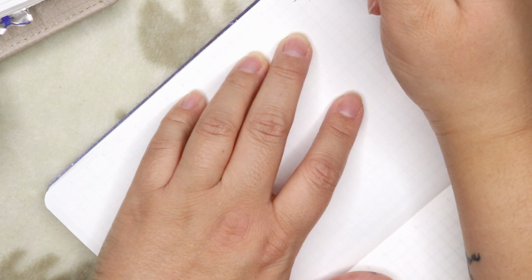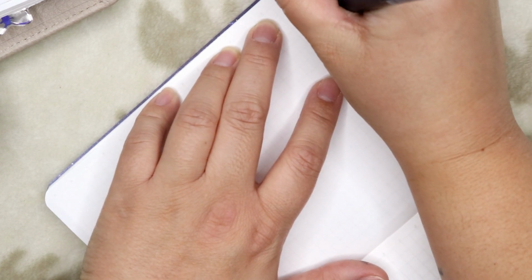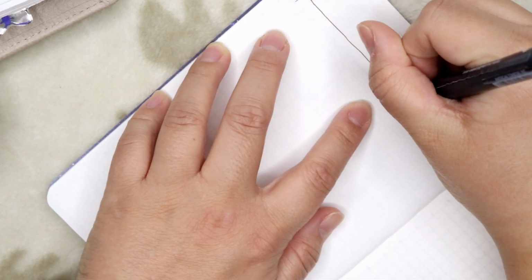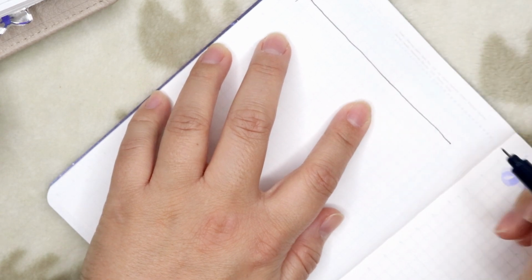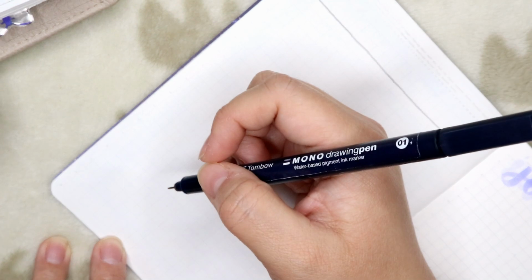And since the month ends on a Sunday, I will be going all the way down to 2 from the bottom. Two from the edge.